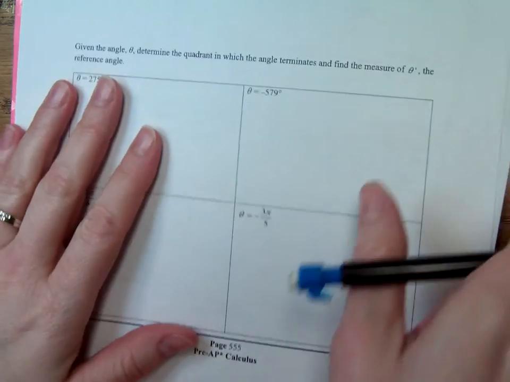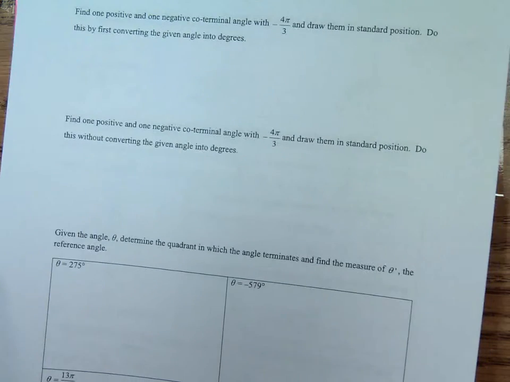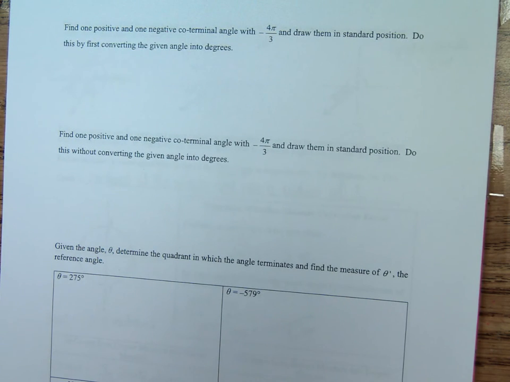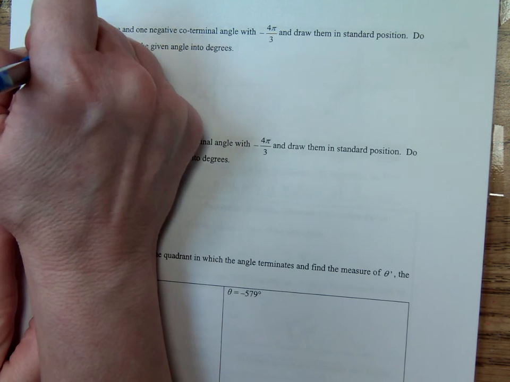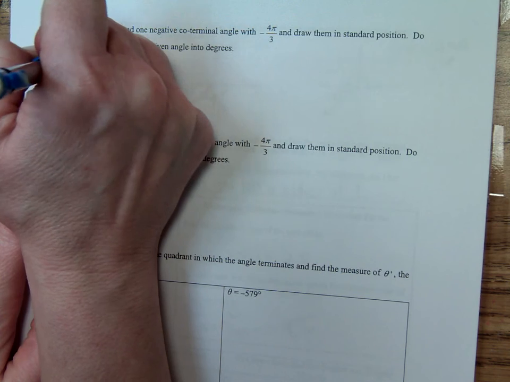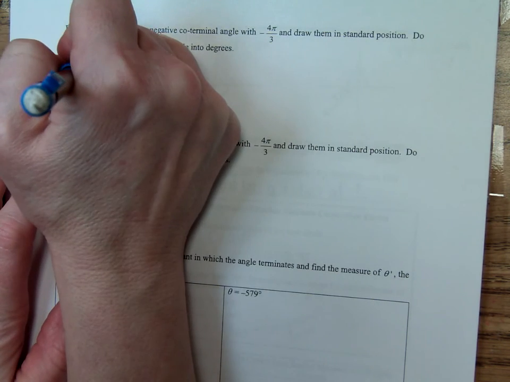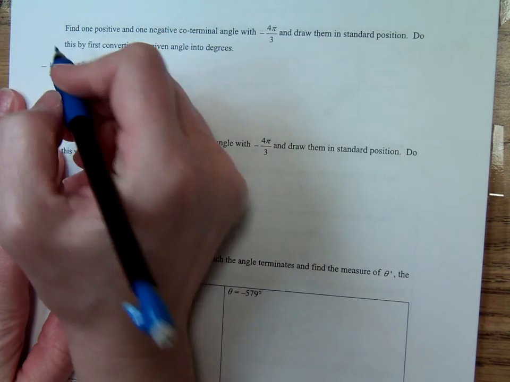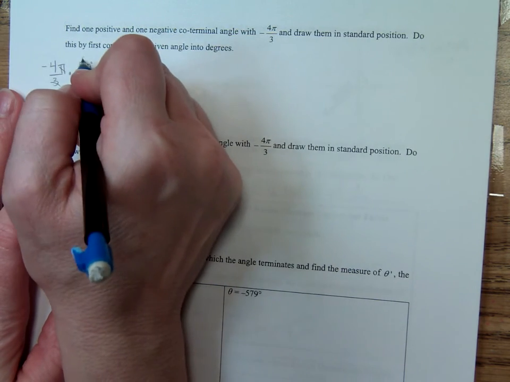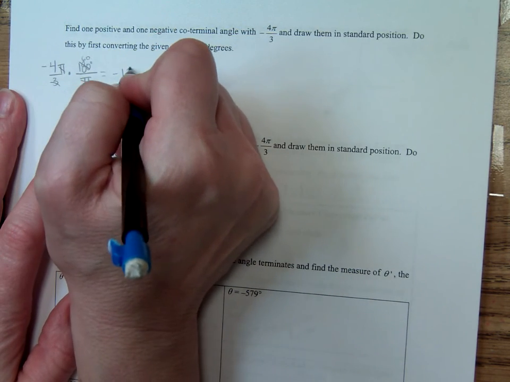Coterminal angles with radians. Find one positive and one negative coterminal angle with negative 4/3 pi and draw them in standard position. Do this first by converting the given angle into degrees. Alright, so I need to change negative 4/3 pi into degrees. So what am I going to multiply by? 180. Those cancel out, and that goes to 60, so that's negative 120 degrees.